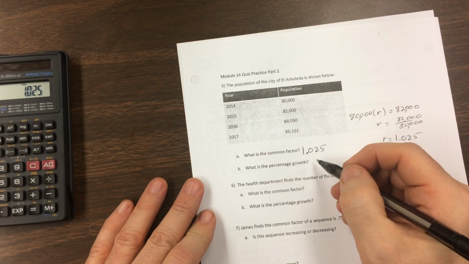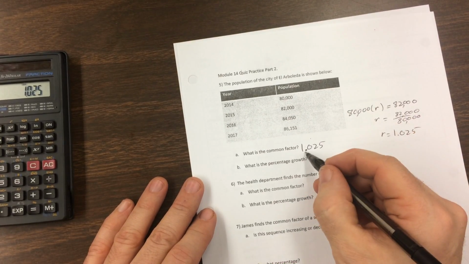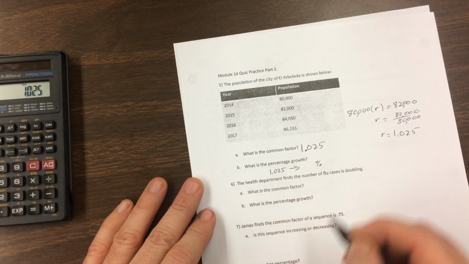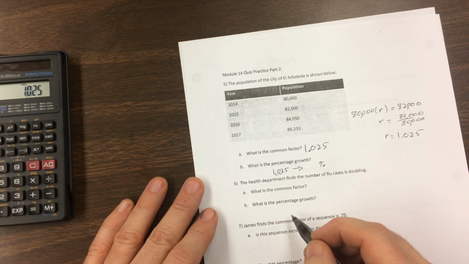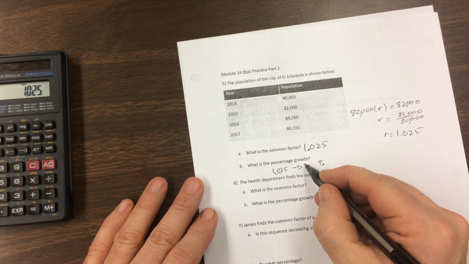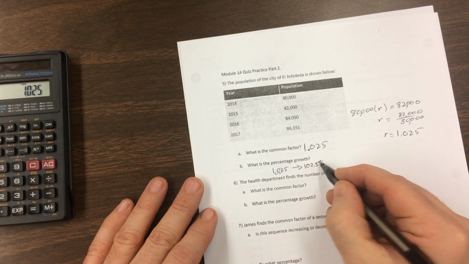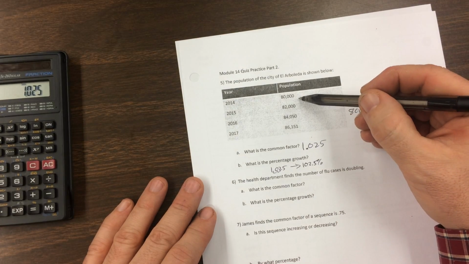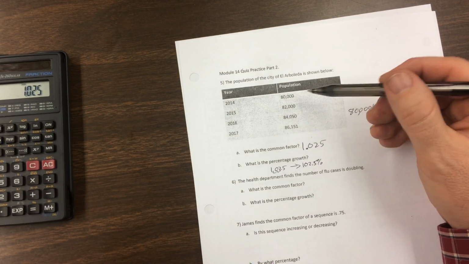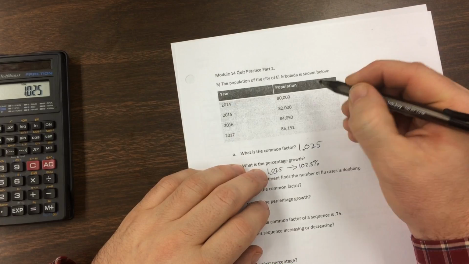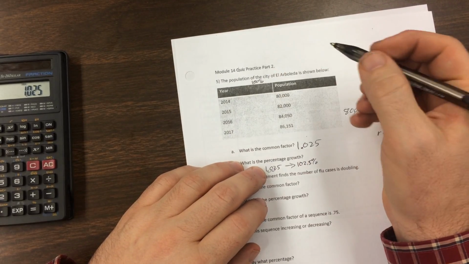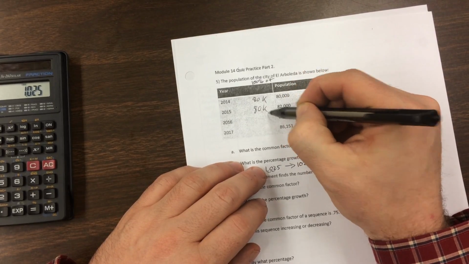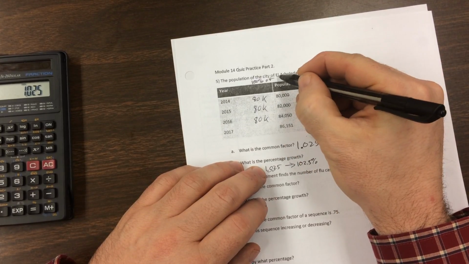And now it asks me for the percentage growth. So there are a number of ways we could reason through this, but I'm going to do it this way. 1.025, if that is a decimal, I want to figure out what is that as a percentage. So I move the decimal over 2 places, multiply by 100. And this is 102.5%. So recall from what we said earlier that 100% of 80,000 would be 80,000.